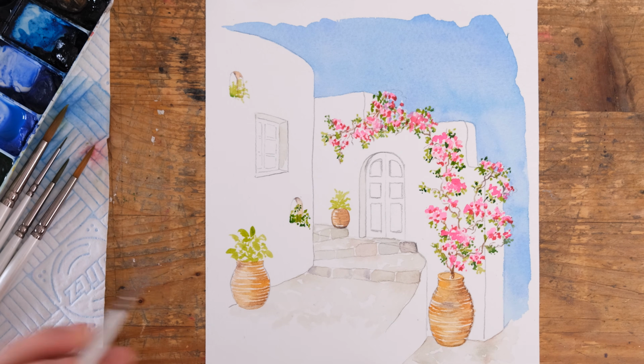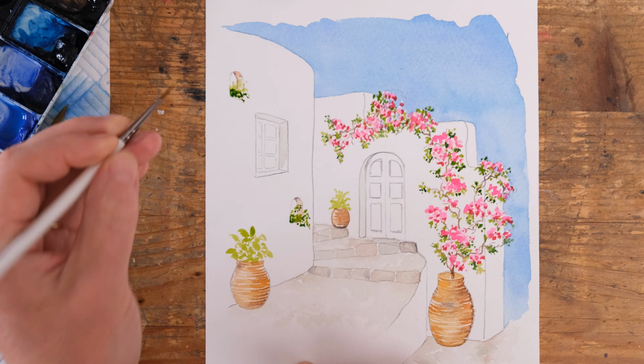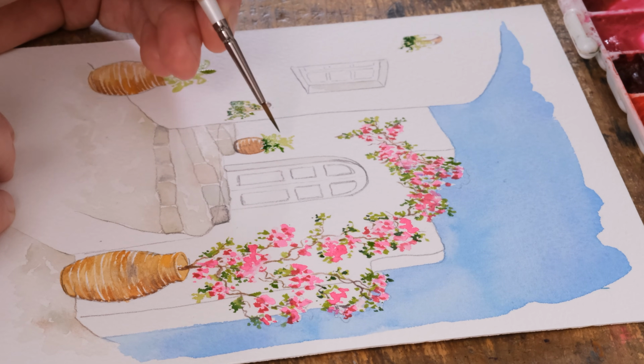So yes, got that green. Get those darker colours in there. And also you can get a few coming over the edge there.